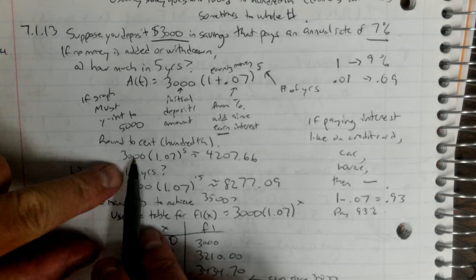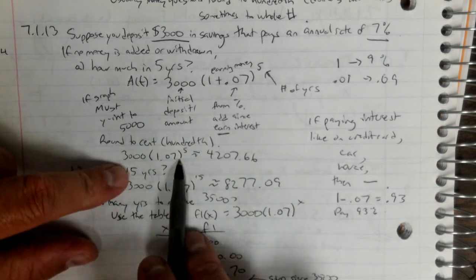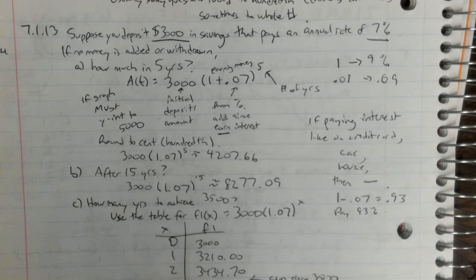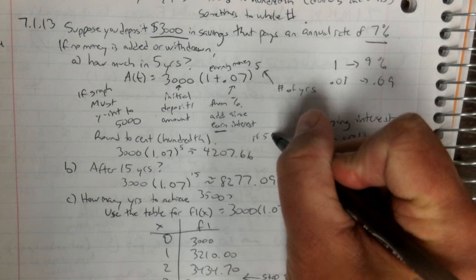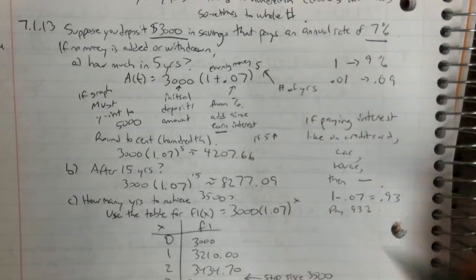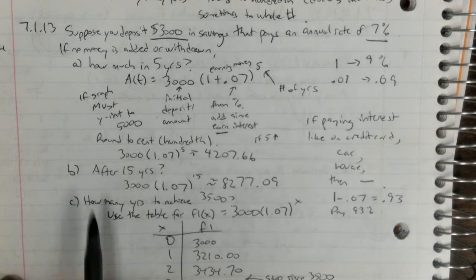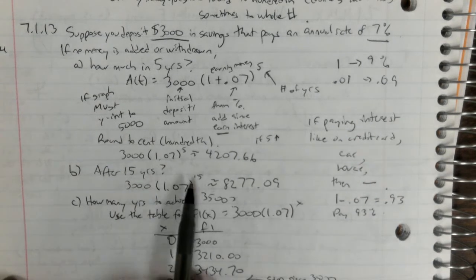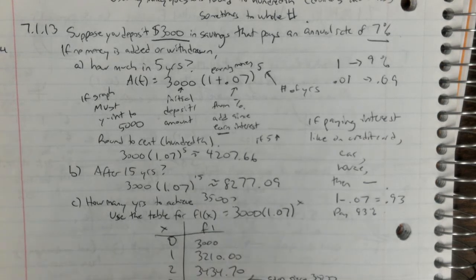So you do 3,000 times 1.07 to the 5th, and so that's your answer, 4207.66. So remember, if it's 5 or bigger, round up, and if it's below, then round down. The next part says for 15 years, and so again, just use your scratch pad, change that from a 5 to a 15 to get your answer.